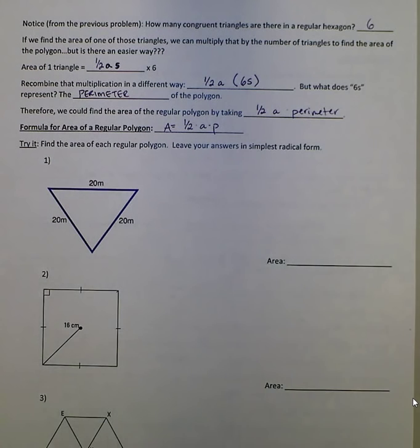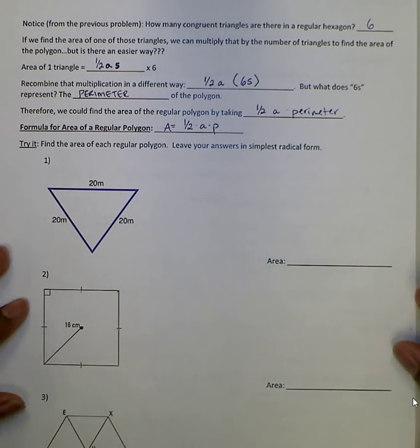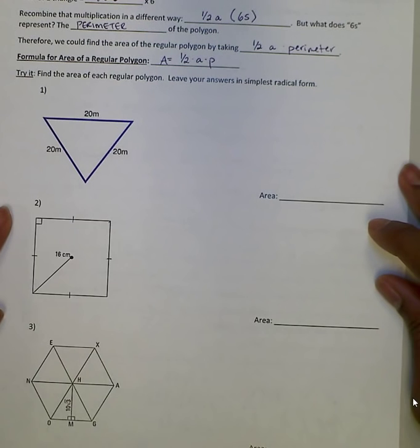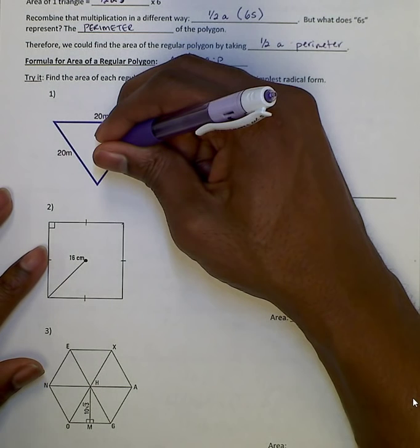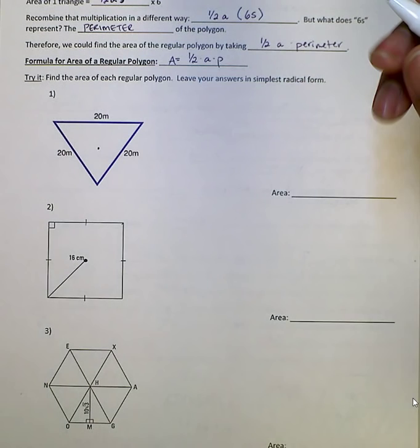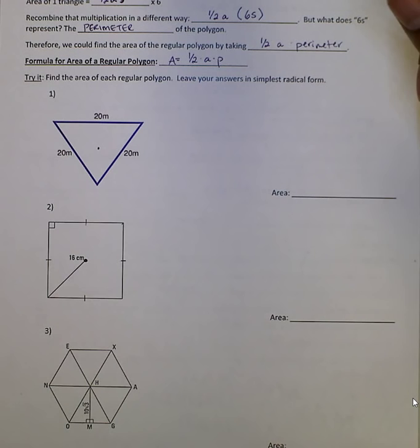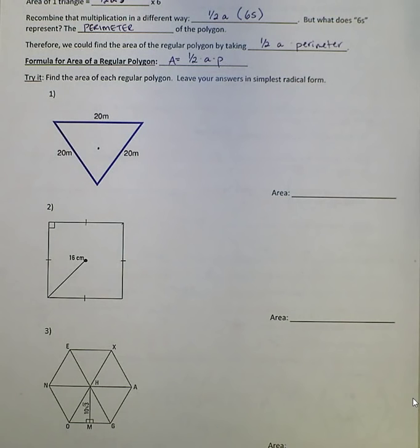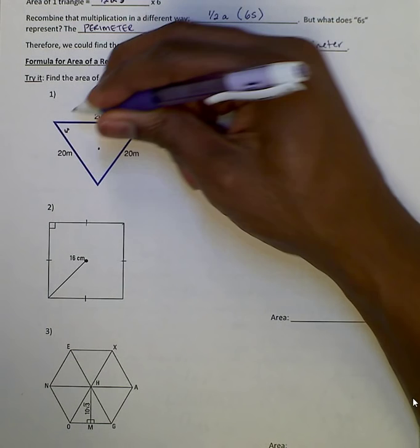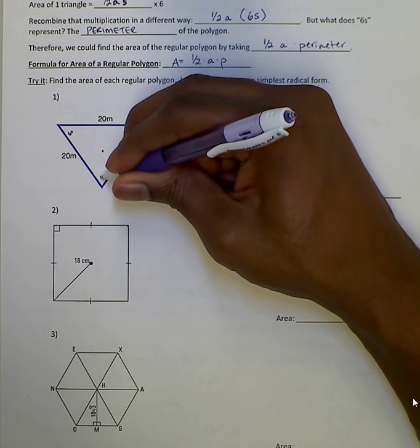Okay, so we're going to find the area of these regular polygons and leave them in simplest radical form. So, things that are important for us to have. Well, first of all, we should identify a center even if they don't give them to us. Actually, for this triangle, we should see this as 20, 20, 20. What kind of triangle is it? It's an equilateral triangle. Okay, so I'm going to do 60, 60, 60.